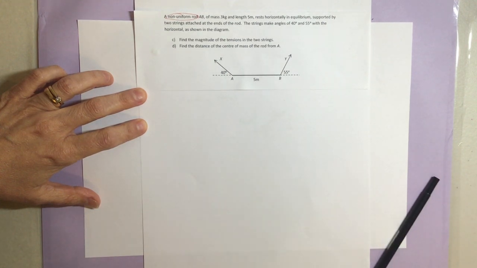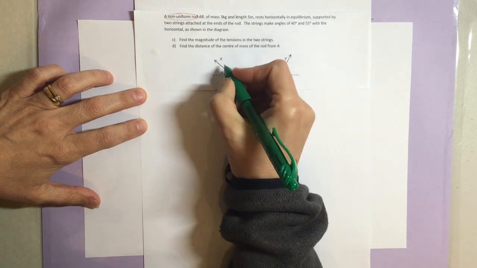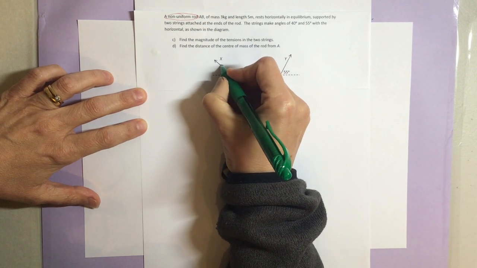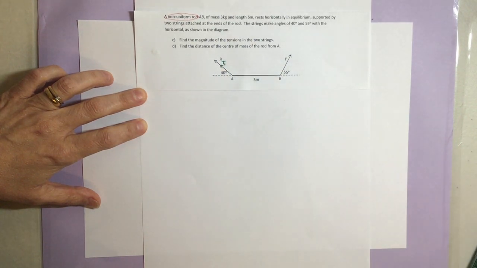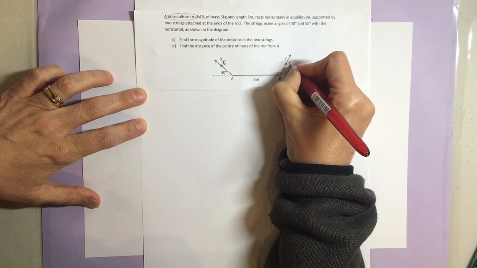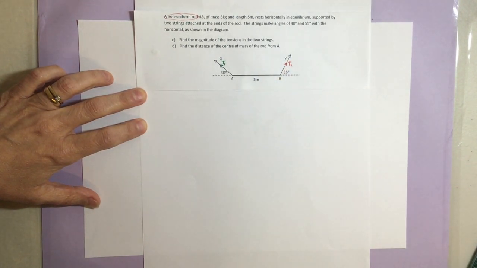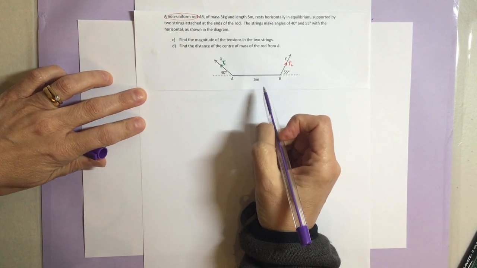So I'm going to add some tensions onto my diagram, and I'm going to add the weight onto this as well. So here I'm just going to call this T1. And this one, I'm going to say that's T2. Okay, and they're definitely not the same because they're different strings. The only other thing that's happening here then is the weight. It's non-uniform, so I mustn't put it on in the centre.